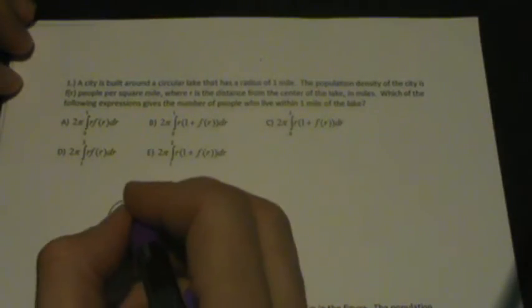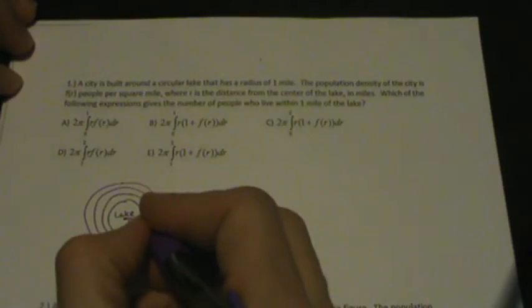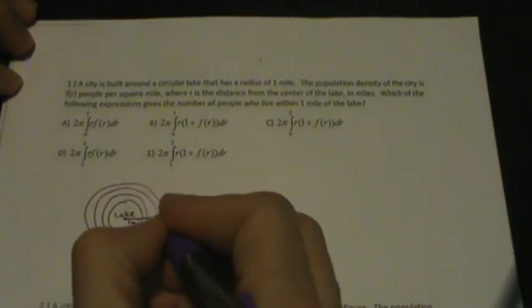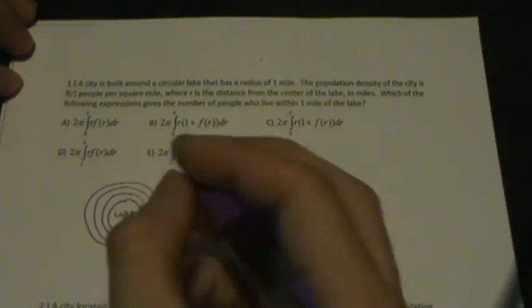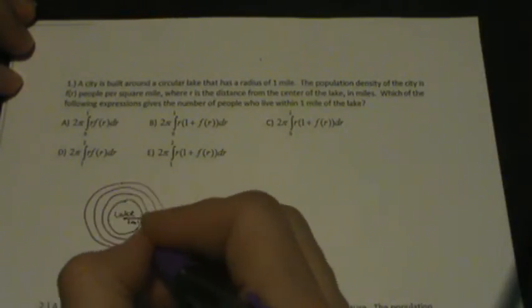Well, what we have is a city that is being built up around the lake all the way around. And every time you go out a little bit, there are more people that live around that perimeter of the lake.